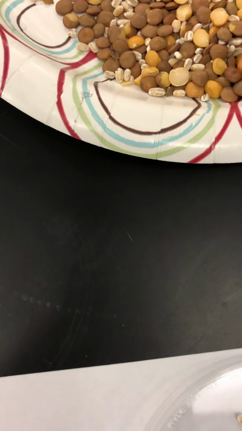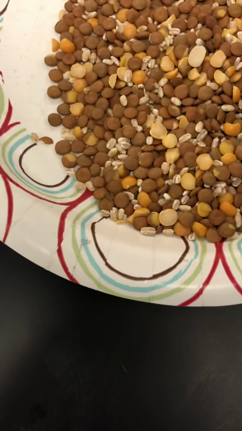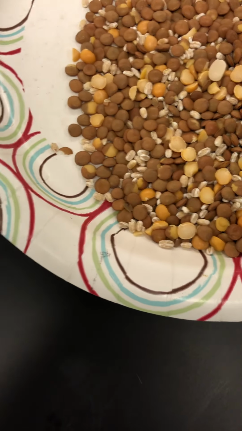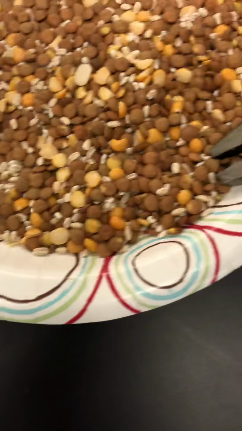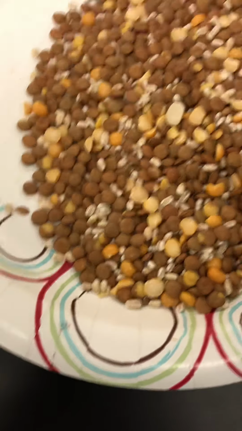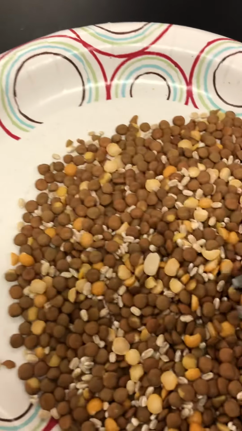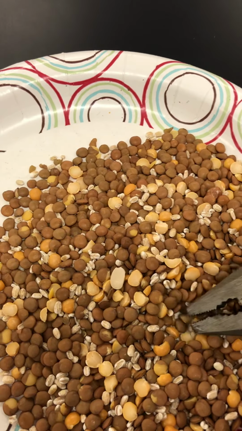Oops, I kind of got 2 there because of those little ones. And let me try to get one more, just one more. These are kind of awkward. I don't quite have the dexterity for this. There we go. Okay.